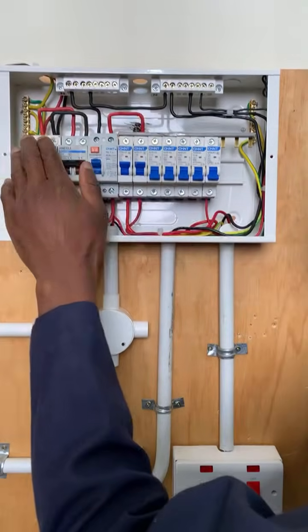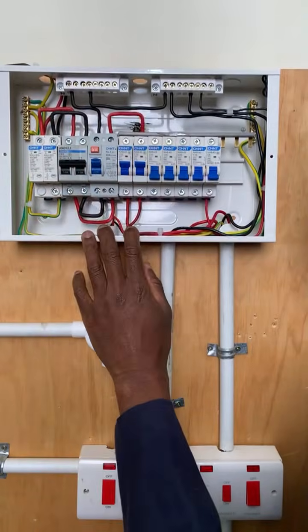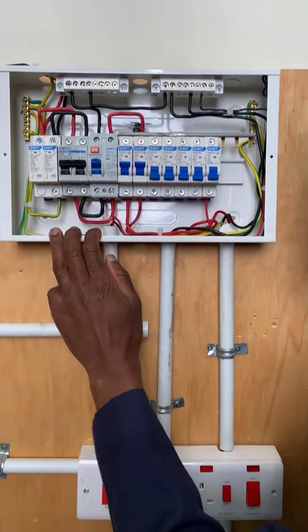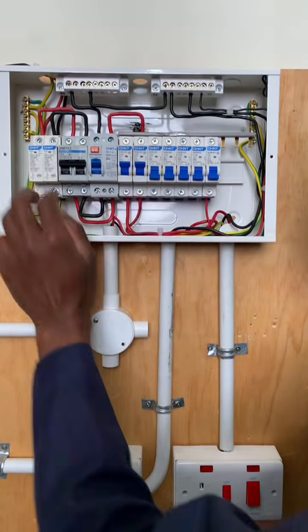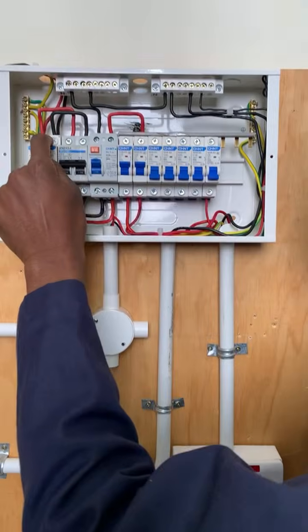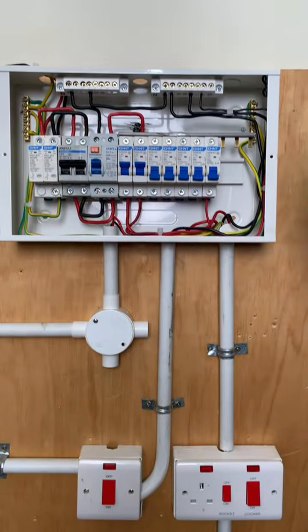The SPD is connected in that loop of the electricity that is flowing. So there is no input and output. There is just the L and N connection. That is what we have, right?